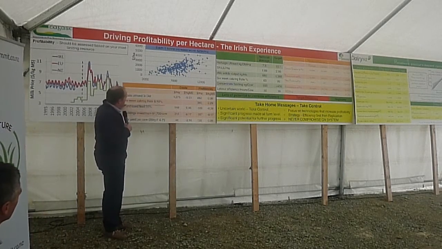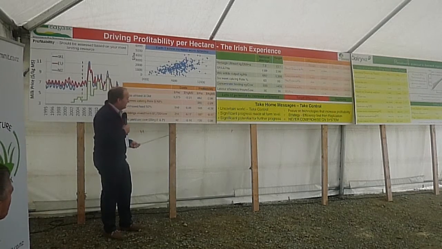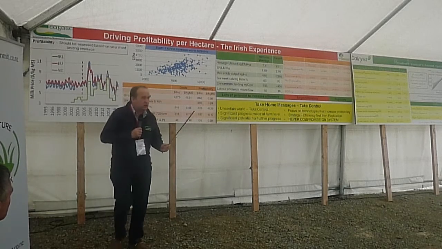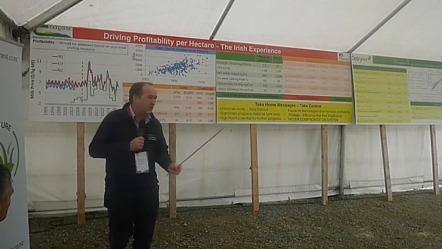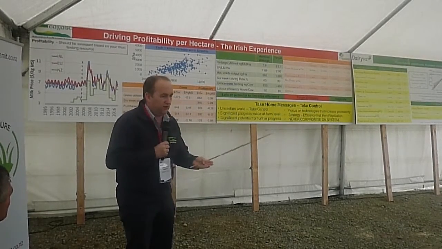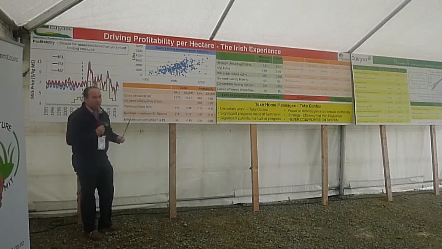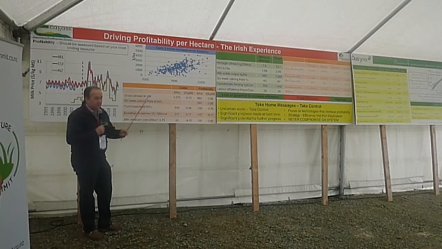But if we look at purchased feed, an increase in purchased feed reduces profitability. So if you increase milk yield per cow and it doesn't come from purchased feed, where does it come from? Grass utilisation. So in effect, this figure is driving this figure once it doesn't come from purchased feed. So that's why that was happening.